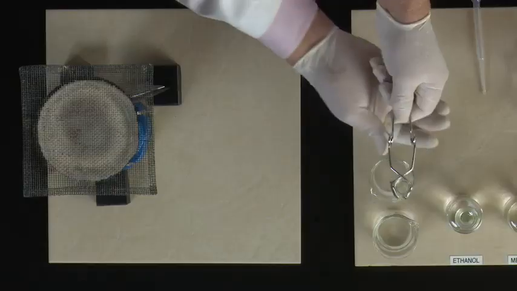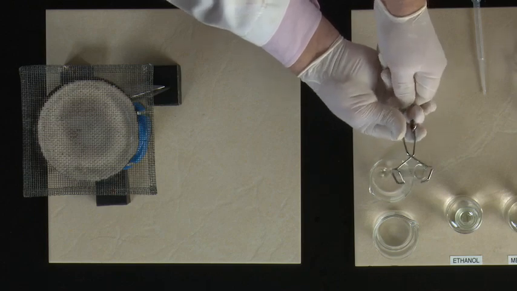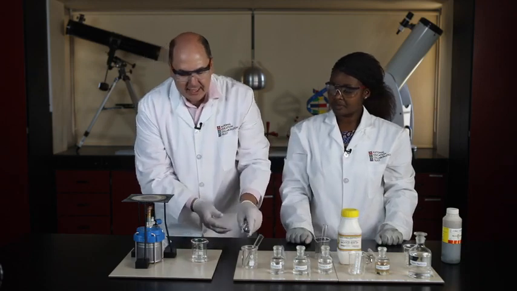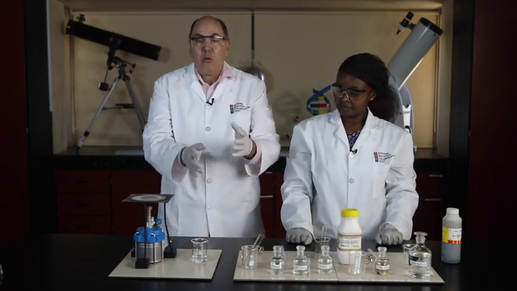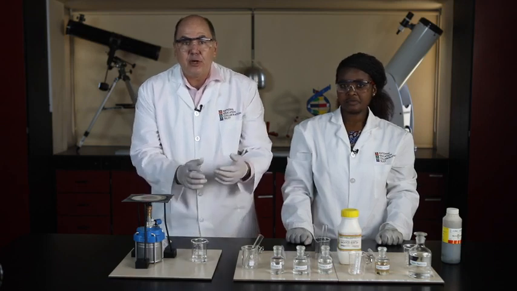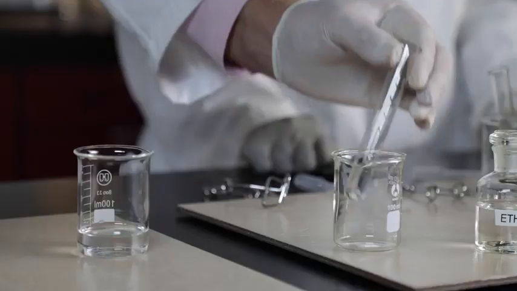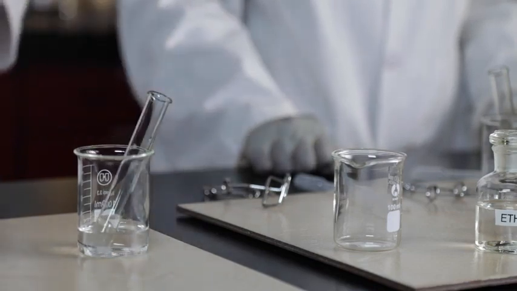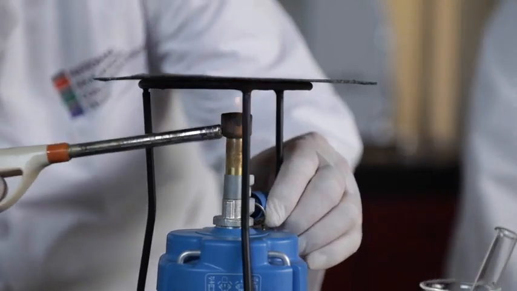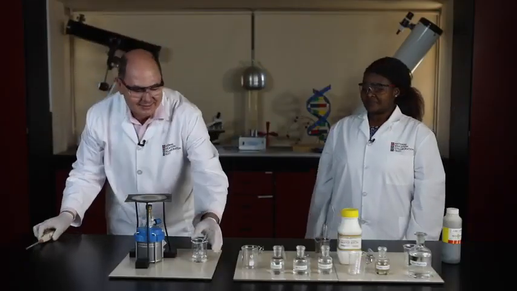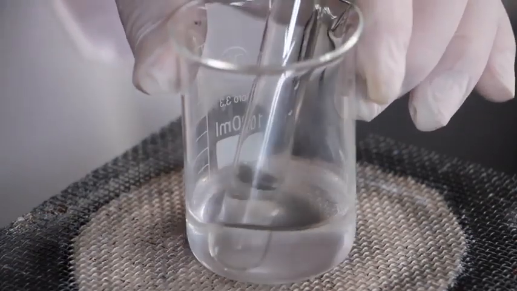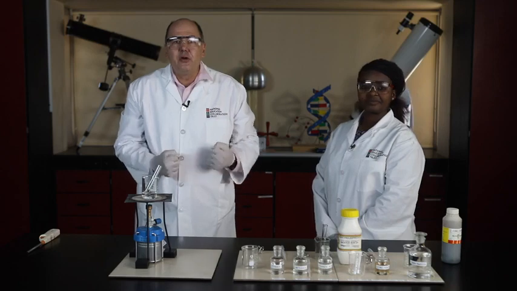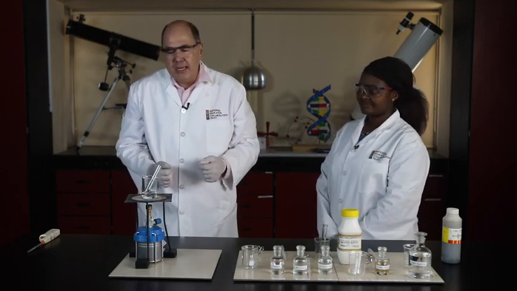I'm going to rest the test tube in this beaker over here for a moment while we get our water bath ready. So we've already added about 10 ml of water into this beaker, and we're going to now take our test tube with our reaction mixture and place it into that beaker. It's time to light the Bunsen burner and get the heat going. Now we put the beaker on the gauze mat and we heat the water until it boils.